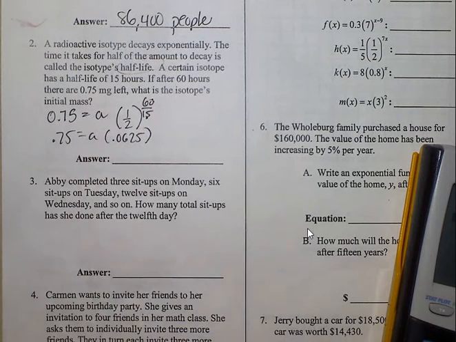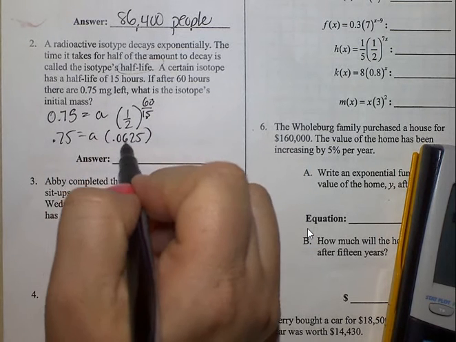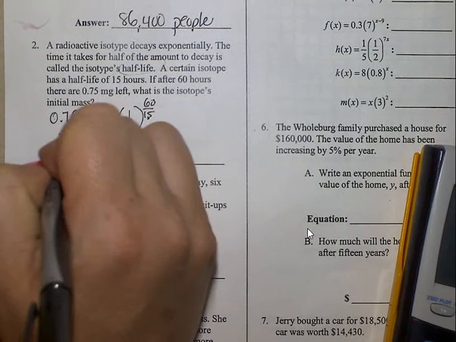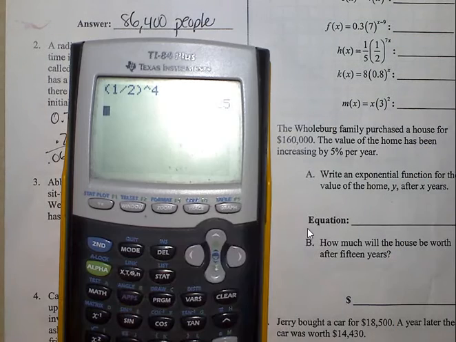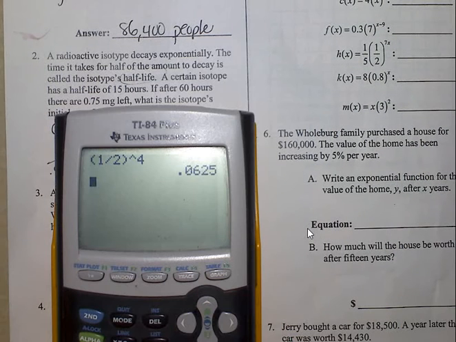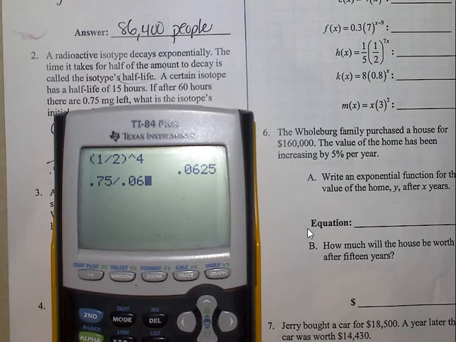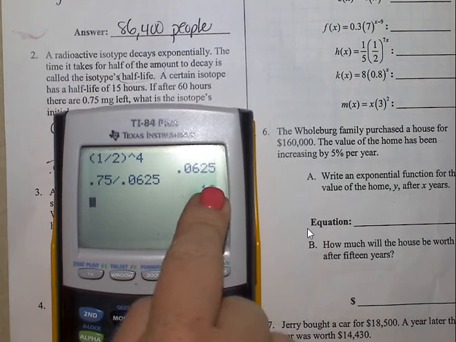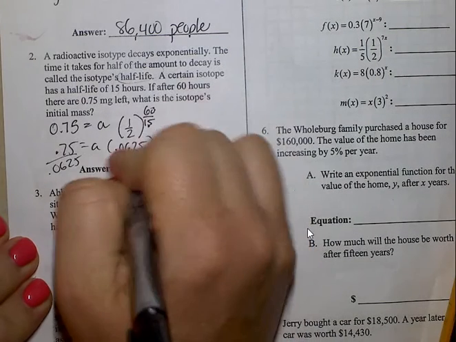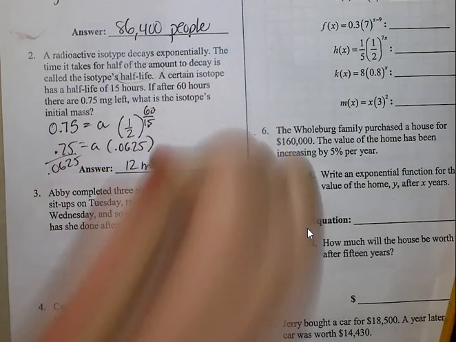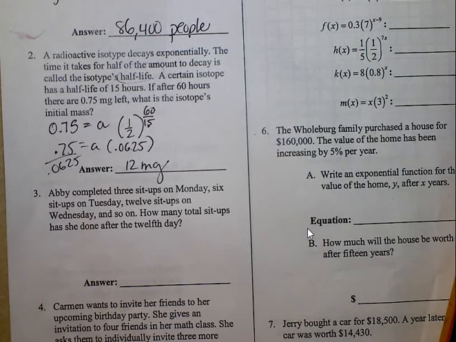My very last step is to solve for A, so I'm going to divide both sides by 0.0625. Now I'm going to try to do this quick on a calculator because I have 4 pages to do for the test. 0.75 divided by 0.0625. Make sure to label it. We're talking about a substance that is in terms of milligrams. Thumbs up, thumbs down.